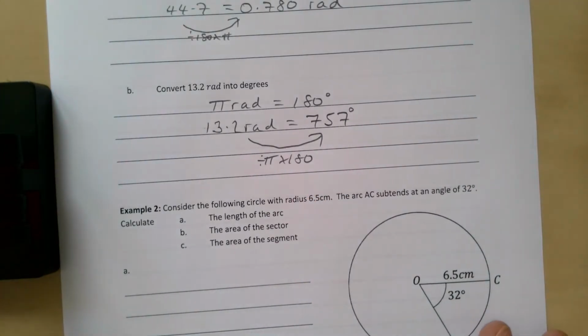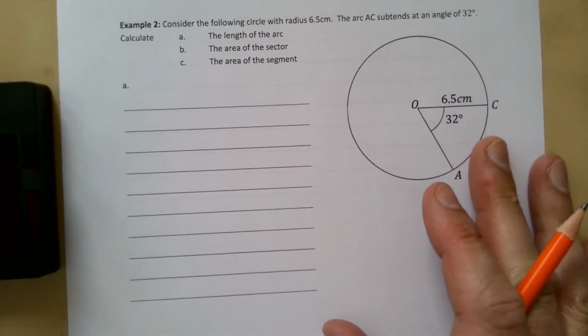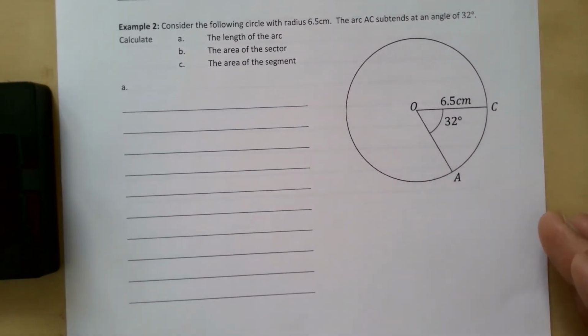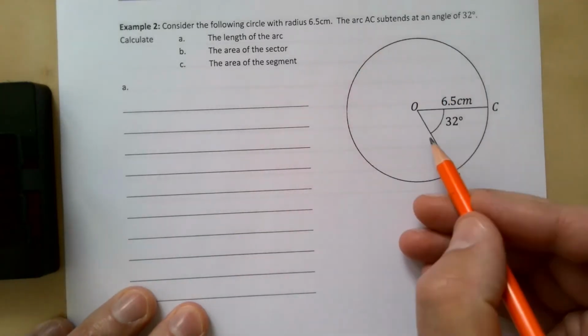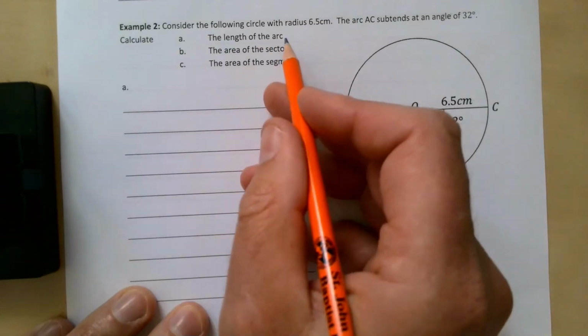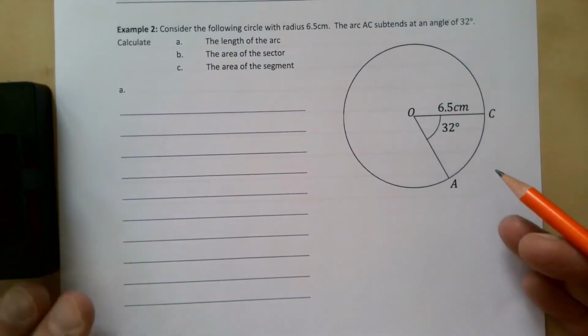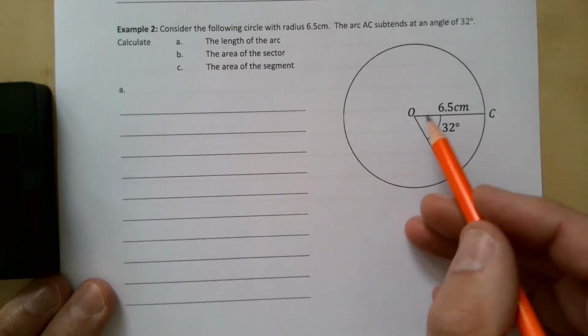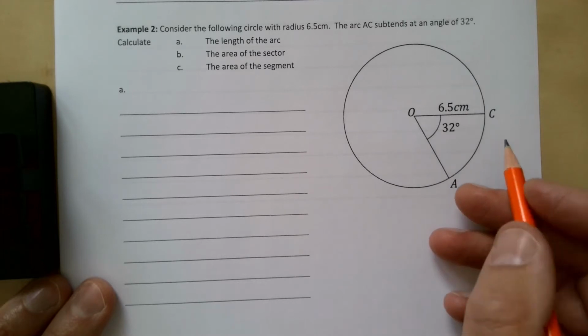Okay, let's move on to a more classic example, I suppose. Consider the following circle with radius 6.5 centimeters. The arc subtends an angle of 32 degrees. Find the length of the arc, the area of the sector, and the area of the segment. To be honest, you could do that on a tough GCSE question. You should be able to work those all out in degrees, but we're trying to move into radians here and get our head around what's going on.